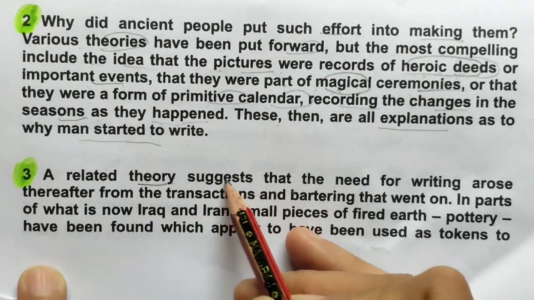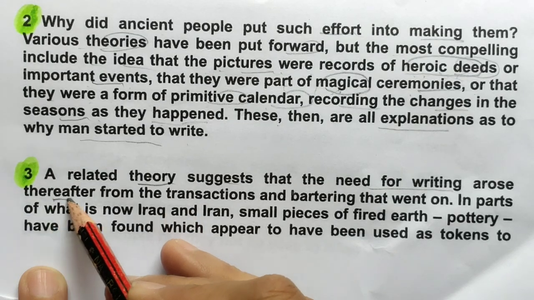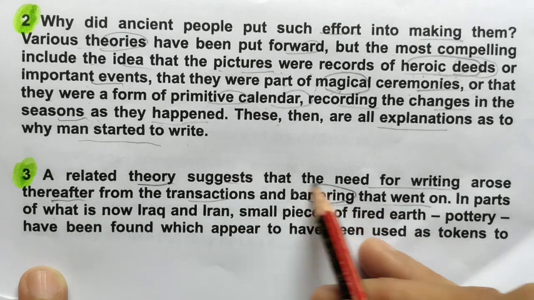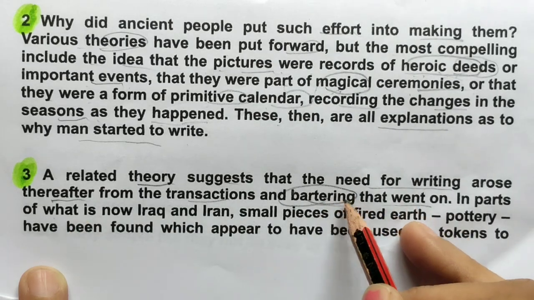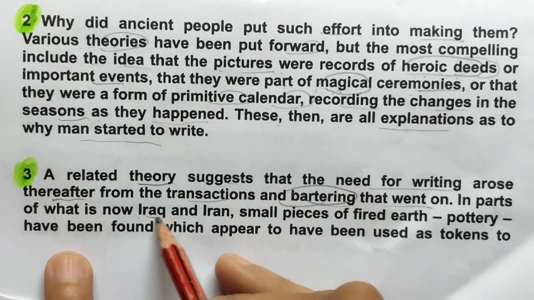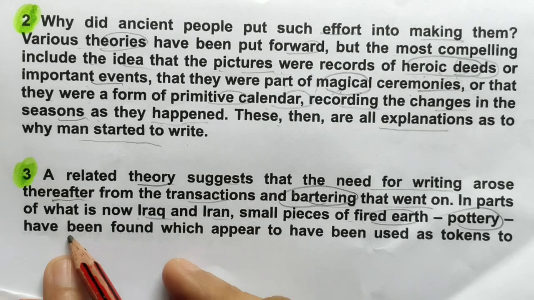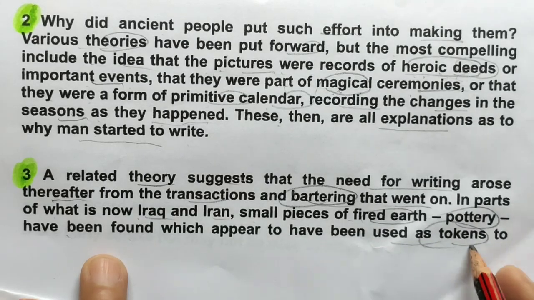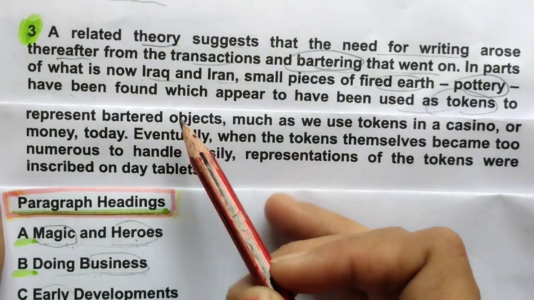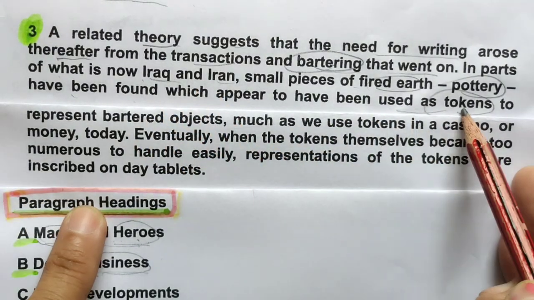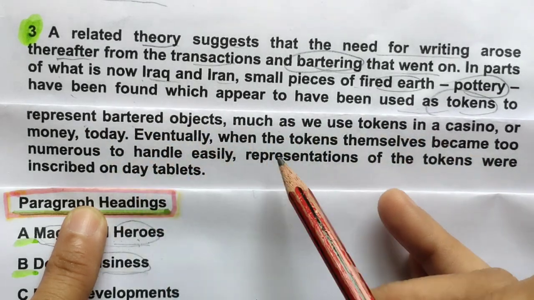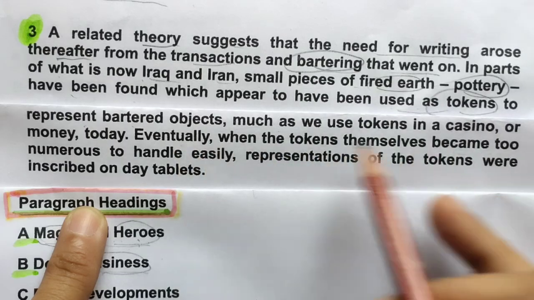Okay, now the C paragraph. A related theory suggests that the need for writing arose thereafter from transactions and bartering. Bartering means, if you can understand, then I will tell you. Let's read the paragraph; I will not tell you the answer. In parts of what is now Iraq and Iran, small pieces of fired earth pottery have been found which appear to have been used as tokens. This is your full third paragraph. So they have been used as tokens to represent bartered objects, much as we use tokens in a casino. Eventually the tokens themselves became too numerous to handle.